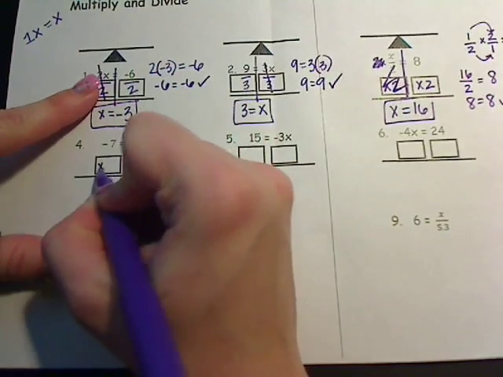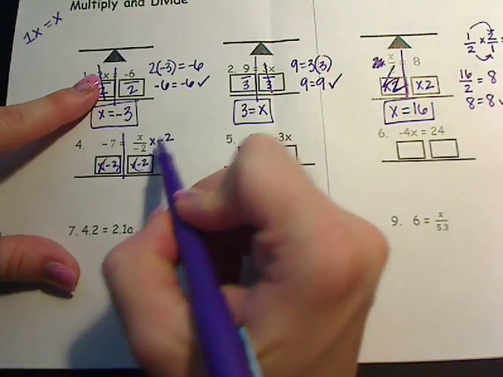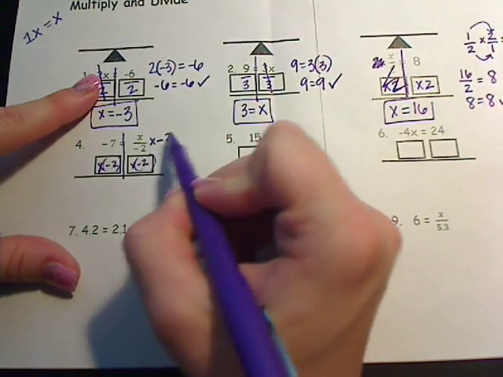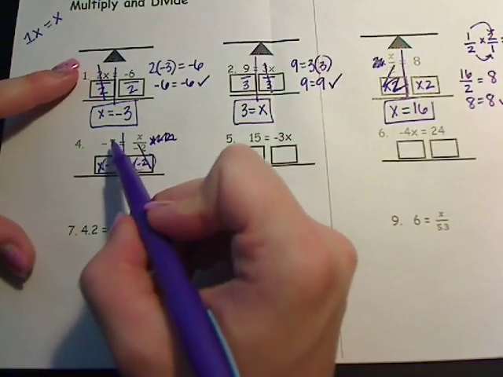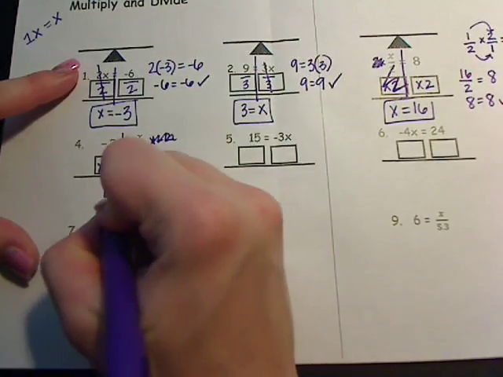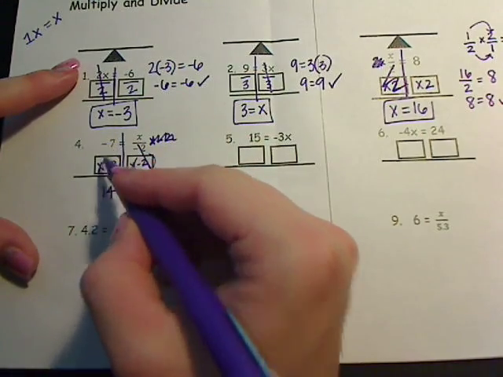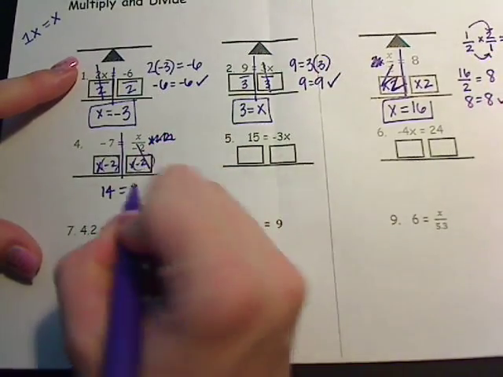So I'm going to multiply by -2 on this side. My -2's cancel. And then -7 times -2. Well, 7 times 2 is 14, and a negative times a negative is a positive. So that's positive 14. I'm left with x on this side.